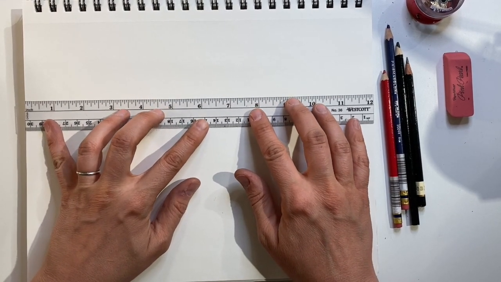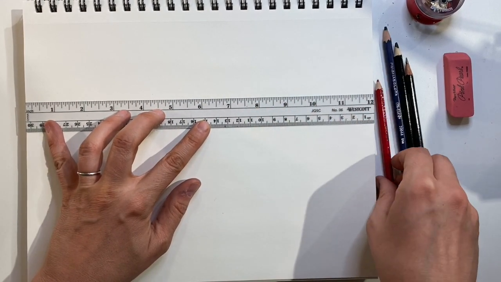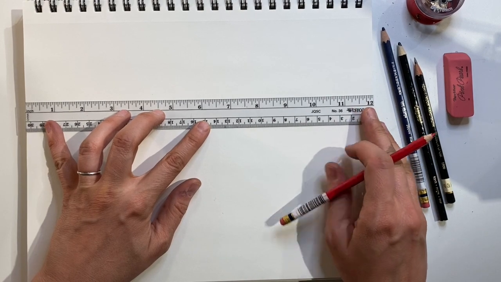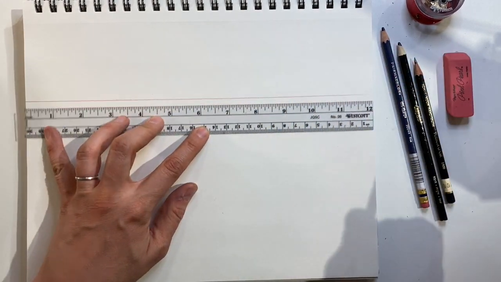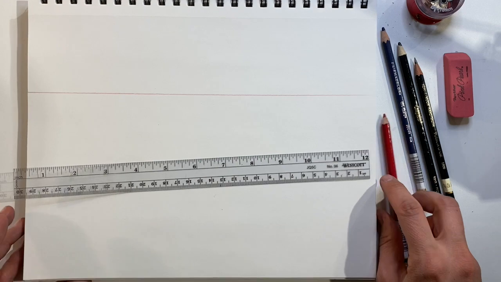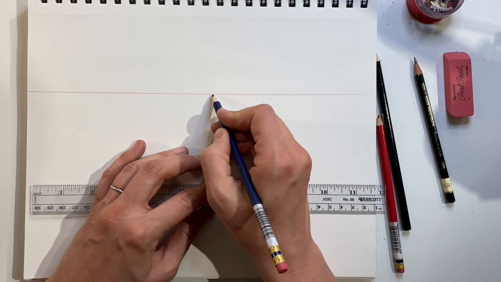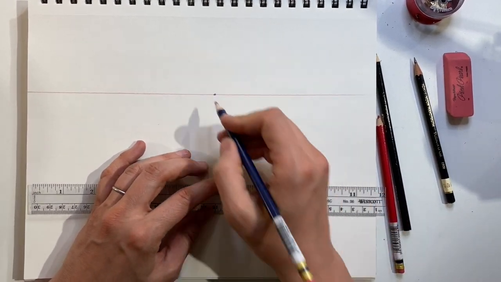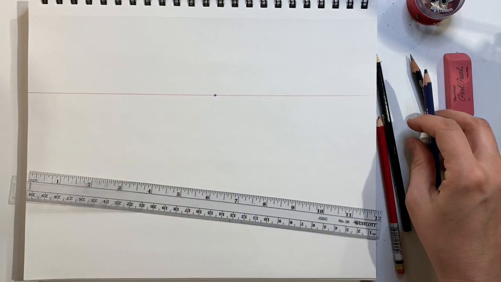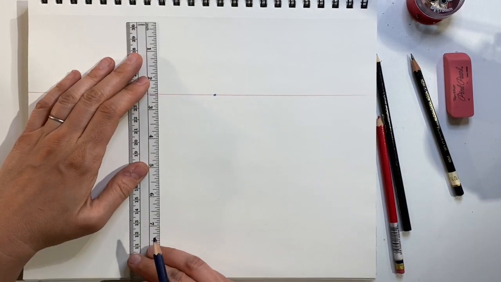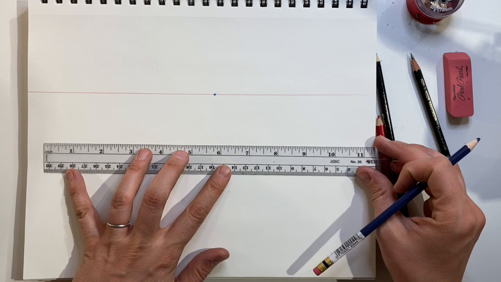So the first thing I want to do is set my horizon line. I'm going to set my horizon line to be a normal view, which is about a third of the way down. And I'm going to decide where my vanishing point is going to be. I'm going to put it kind of towards the middle of my page. And what I want to do with this drawing is make a bedroom.